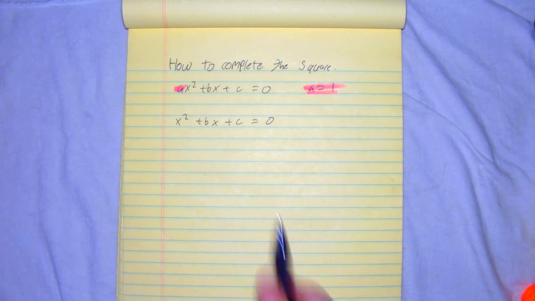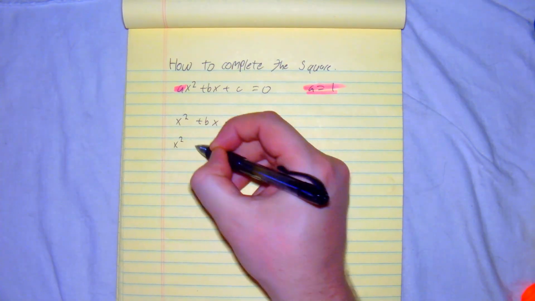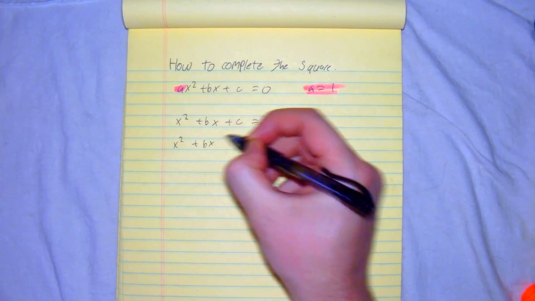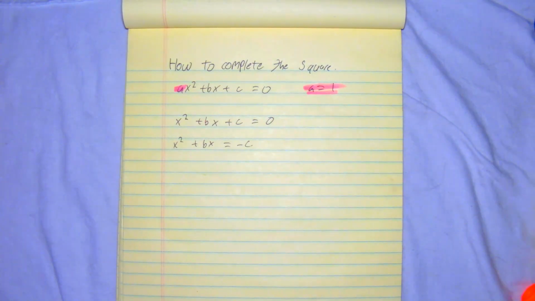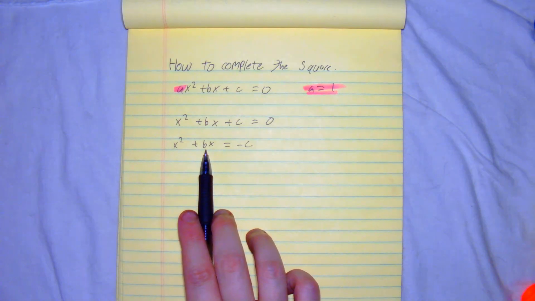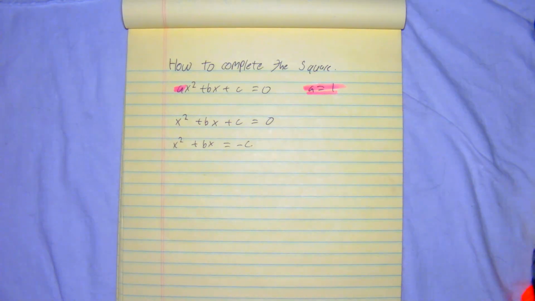So step 1. You need to move c to the other side. So we have x squared plus bx equals negative c. From here, the next order of operation is to divide b by 2.